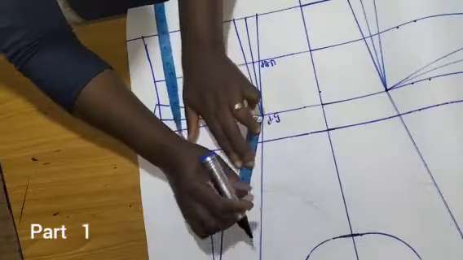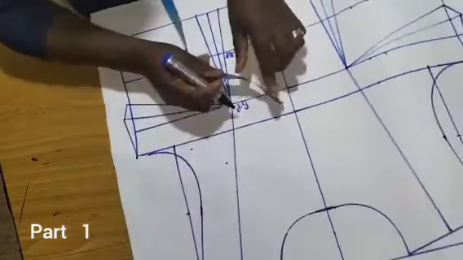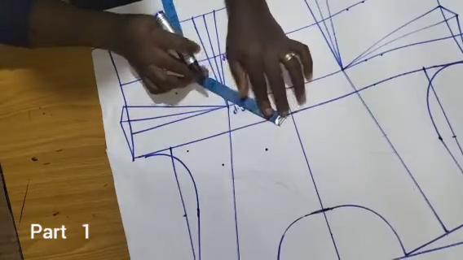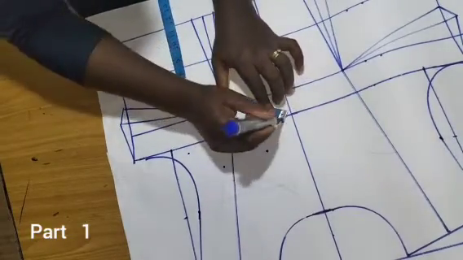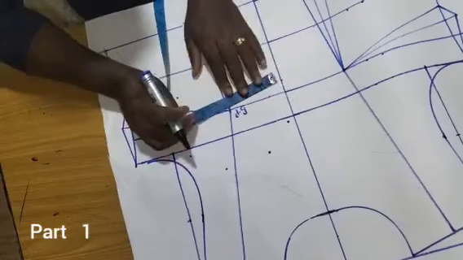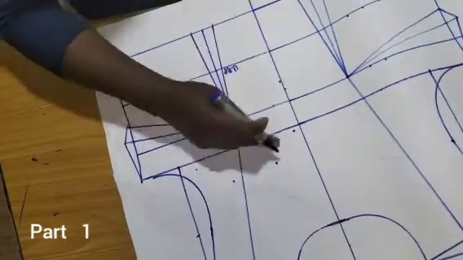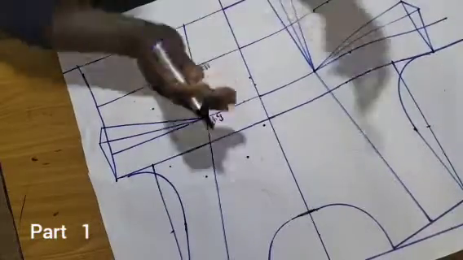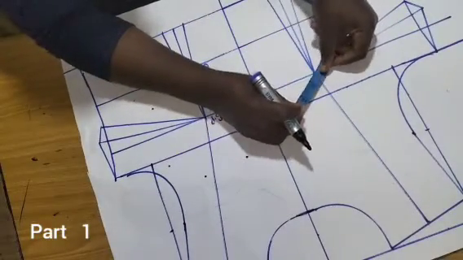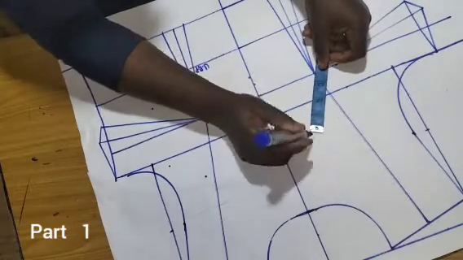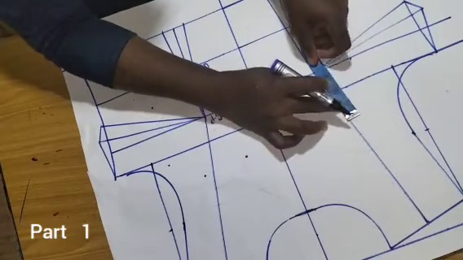Wherever you see these dots, that is exactly where the bust for the owner of this dress is going to sit. So the bust is actually going to sit right on this circle I'm making. When you are also making your bust pad, that's when you are padding the bust here.